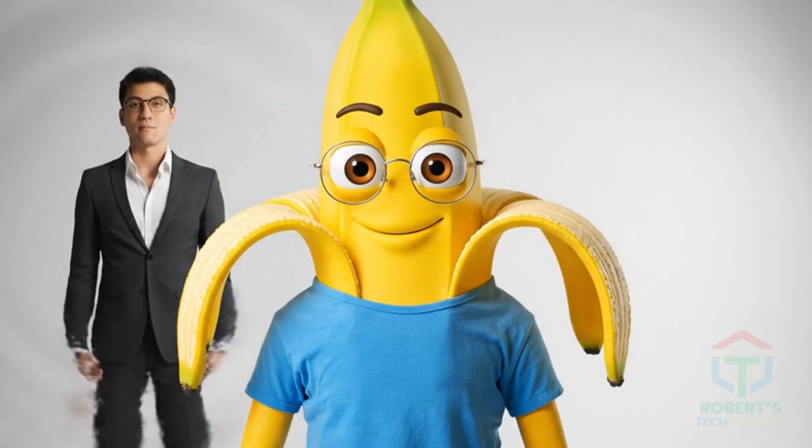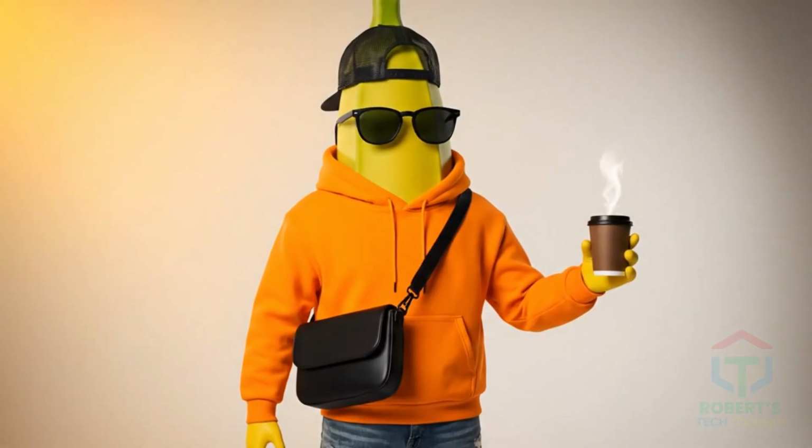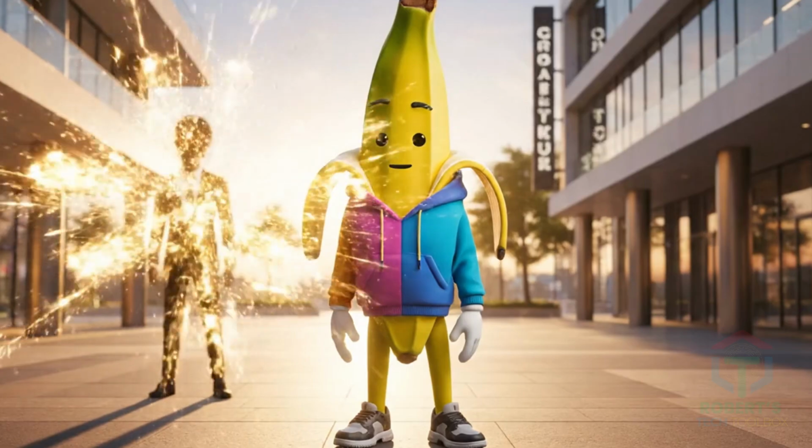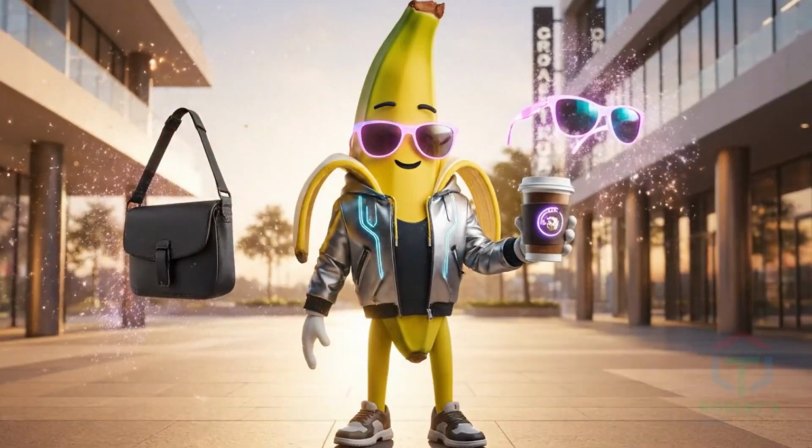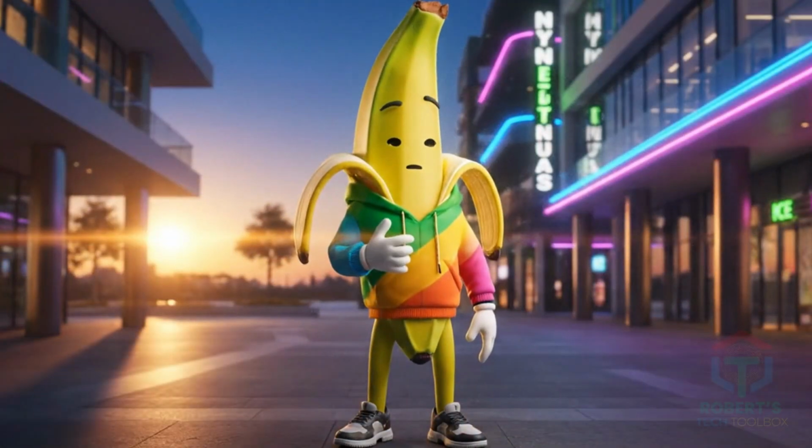And it doesn't stop there. You can remove photo bombers, change outfits, add new props, even tweak the lighting. This is literally Photoshop-level editing without ever opening Photoshop.